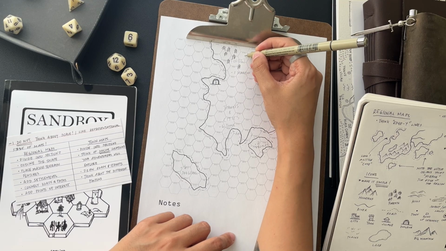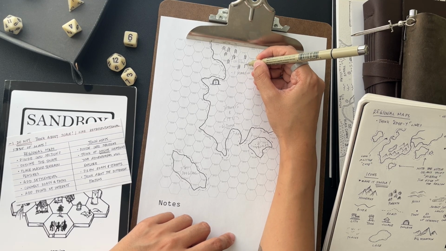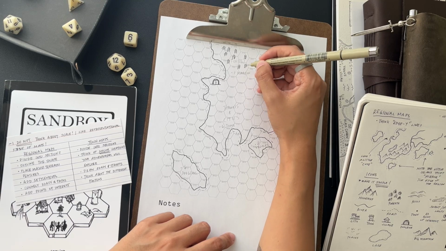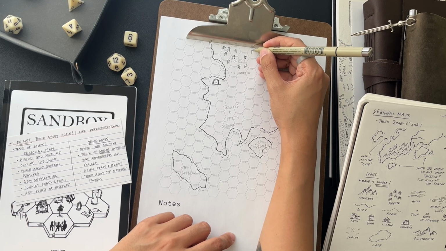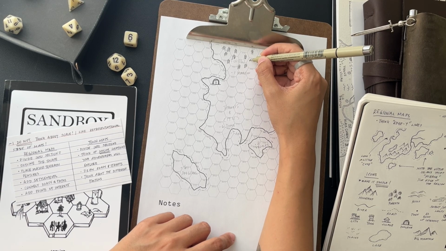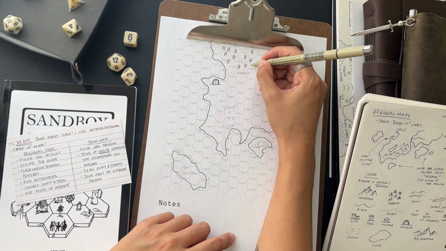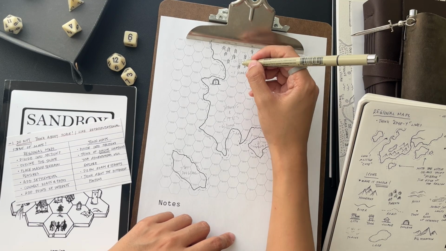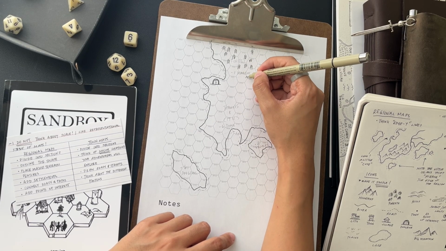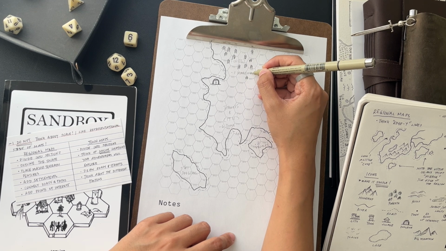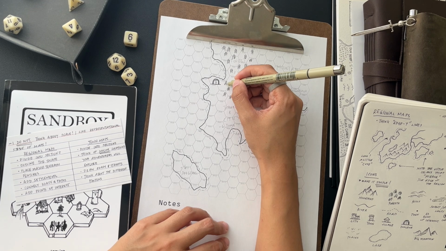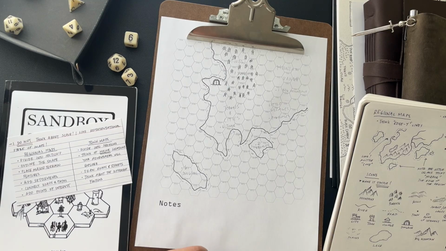It doesn't need to be pretty and perfect, of course. Again, this is just a representational map to get the ideas flowing for your adventure, and you just want a nice little visual here. And then, I don't know, let's see, what else do we want to do?